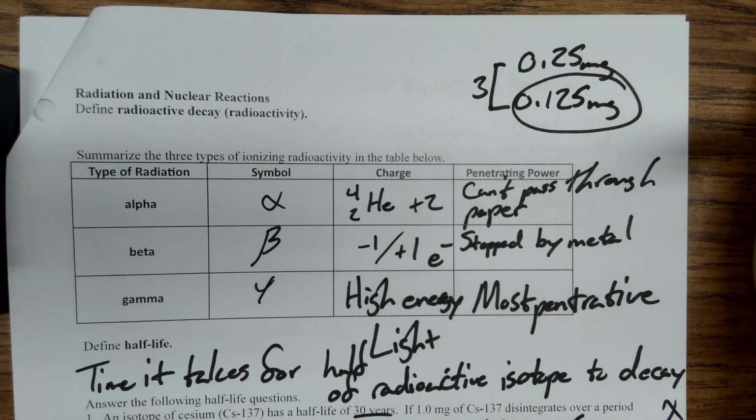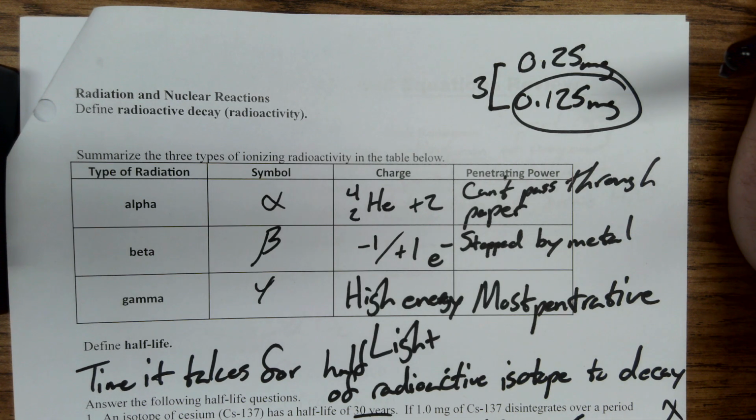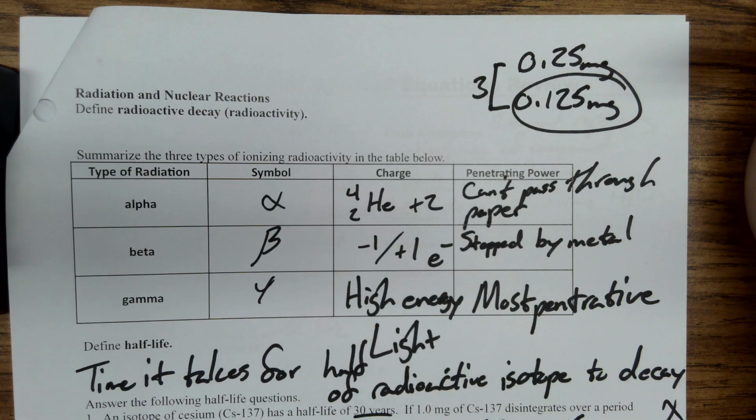Does the number look like it ever really gets to 0? No. Radioactive decay is a forever thing. It'll keep reducing itself down and down and down, but never quite hitting 0.